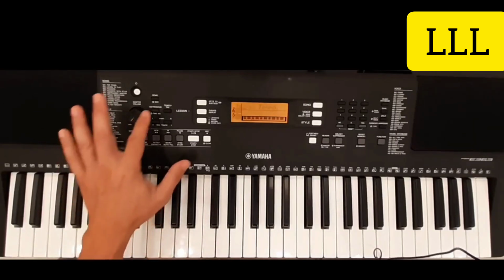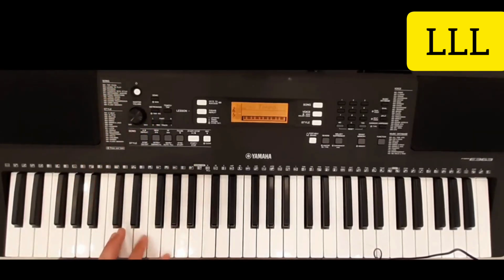Practice this exercise for at least 30 to 40 minutes, and when you can do it precisely, meaning on the 1, you press and play that chord, you will feel it gradually, extracting music from the instrument.